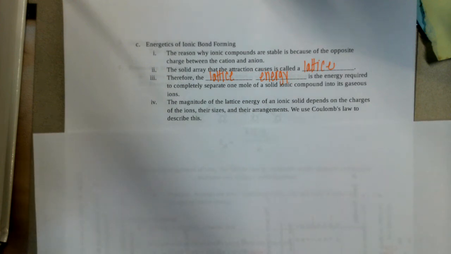So let's talk about the magnitude. Magnitude is the size of the lattice energy of an ionic compound. It depends on 2 things. Well, 3 things really. The charge of the ion: the higher the charge goes up, the stronger the bond, right? And that makes sense, because if I'm increasing the charge, that means I'm transferring more electrons, which means the attraction is going to be greater. There's sizes. The size of an atom is very important.